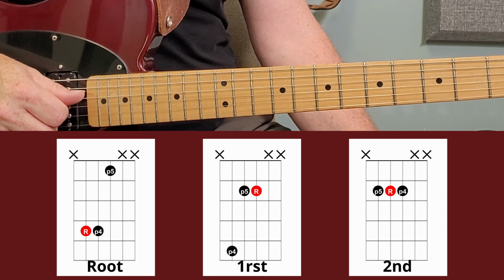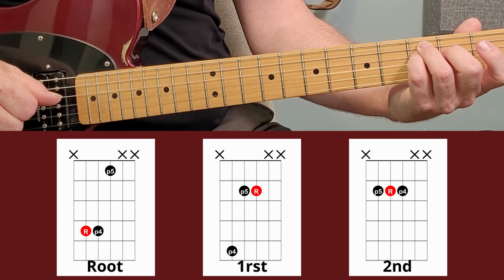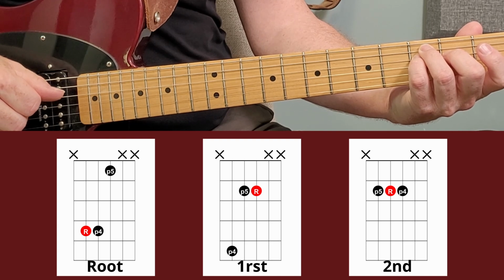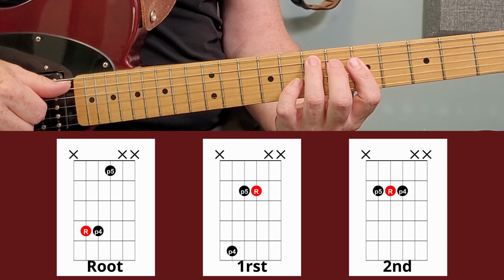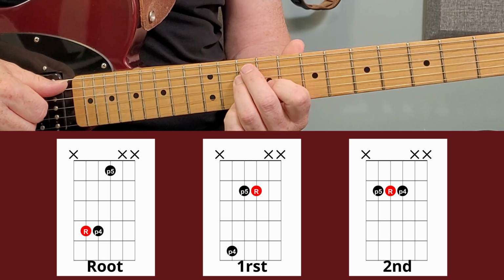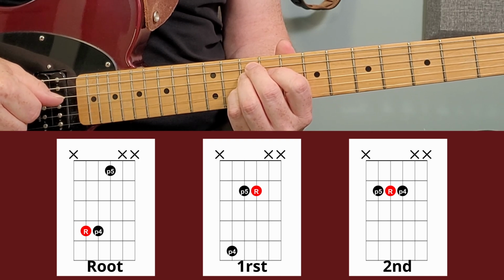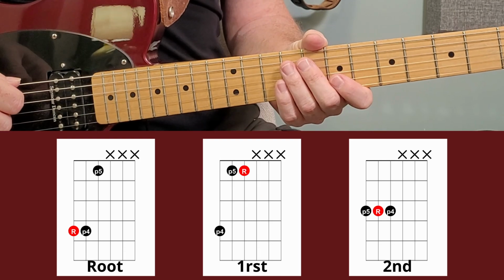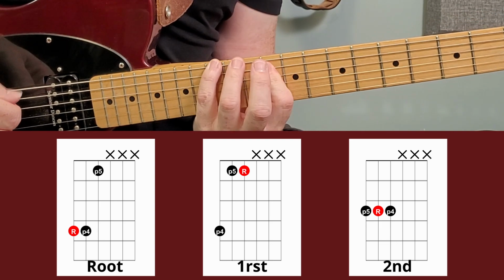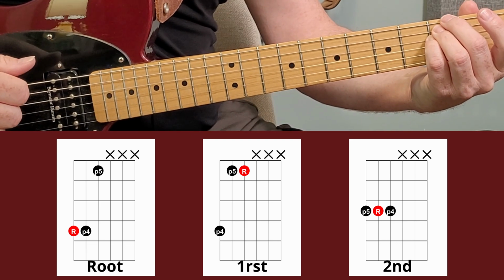And now strings 3, 4, and 5. So I've got my C root position, and now it is sus4, C sus4 root position. And then I've got my first inversion, like so. And then I've got my second inversion, like that. And now strings 4, 5, and 6. So I've got my root position, my first inversion, and my second inversion.